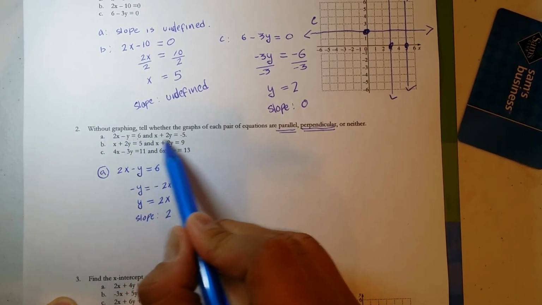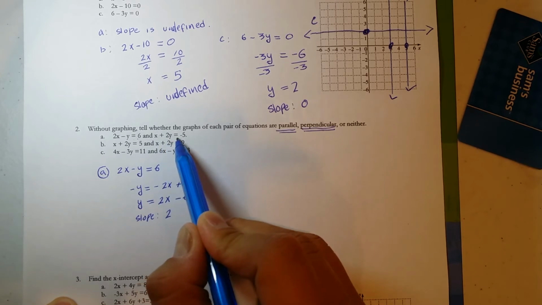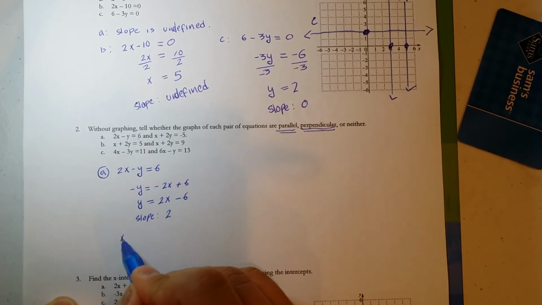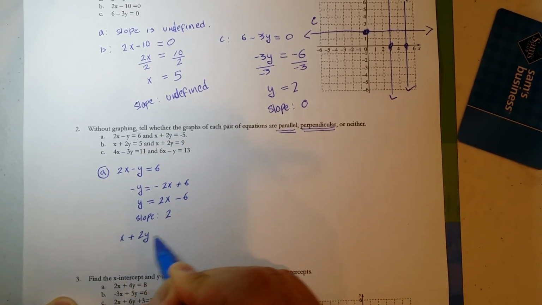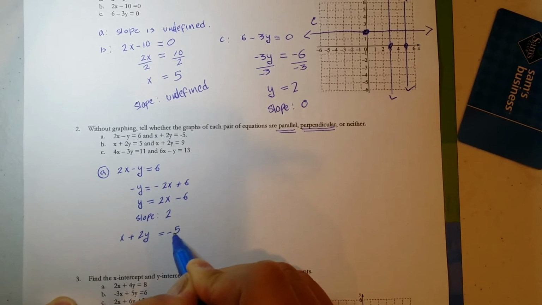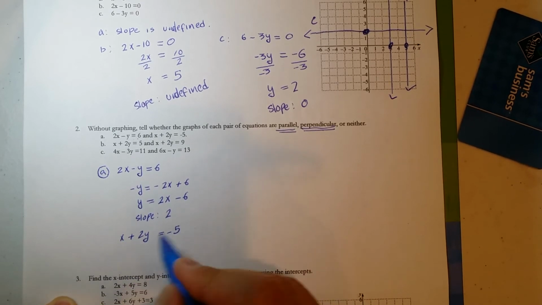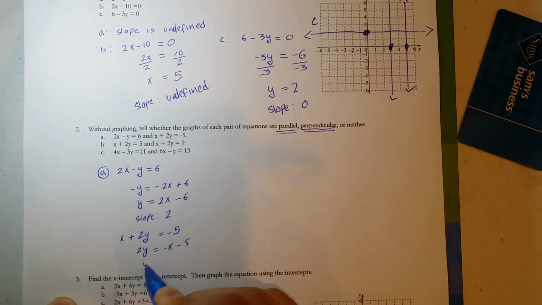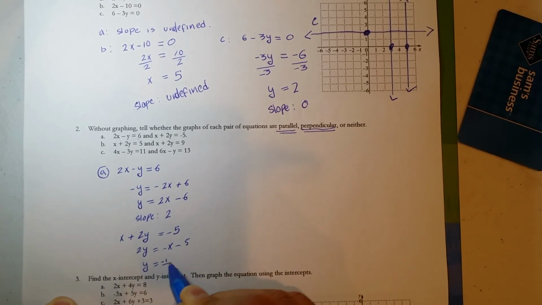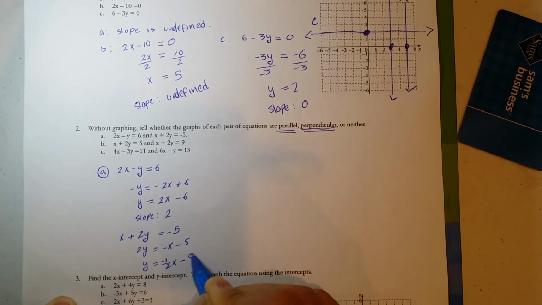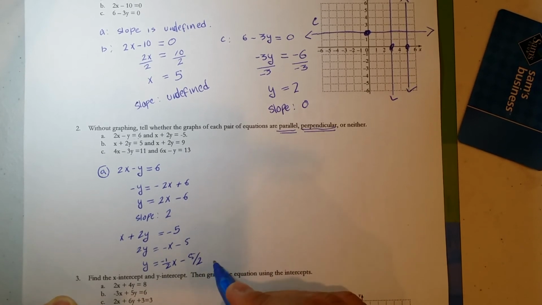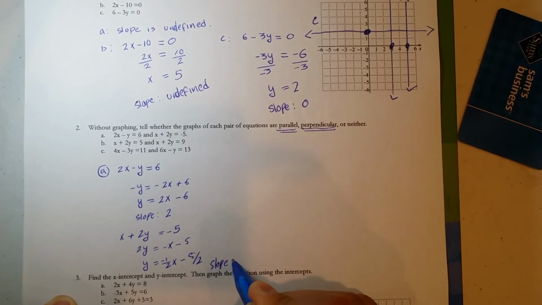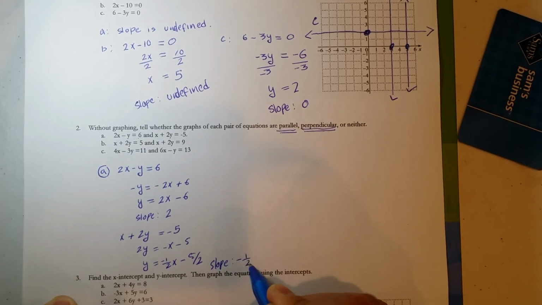Let's take a look at the second equation, which is x plus 2y equals 5. Subtract x from both sides. Divide both sides by 2. We get that. So the slope is -1/2.